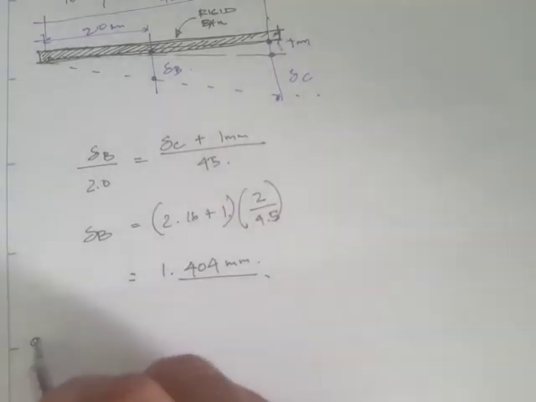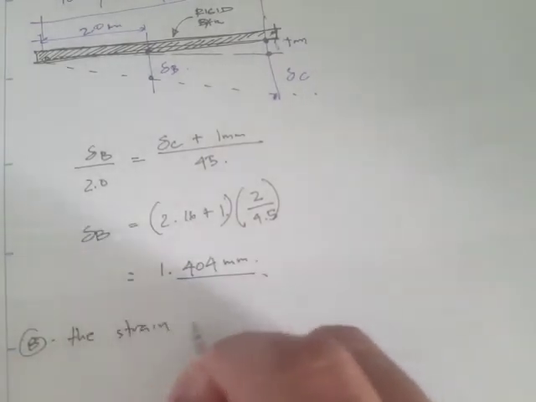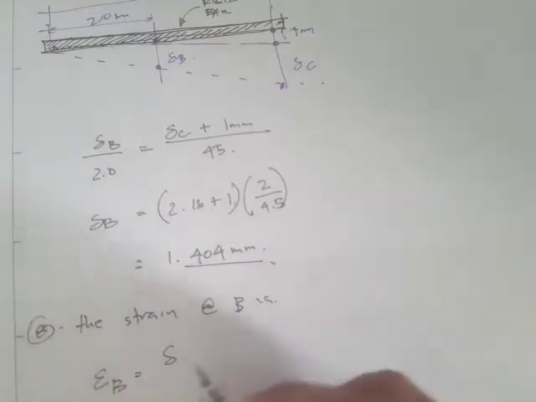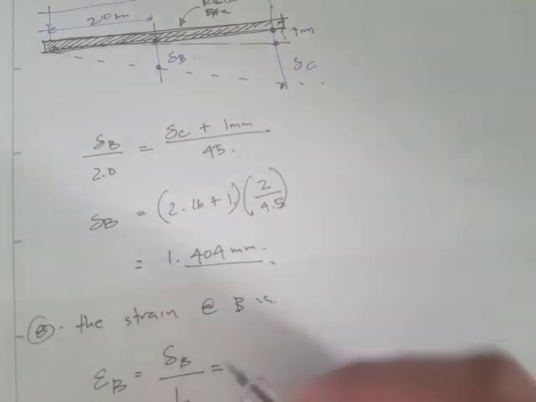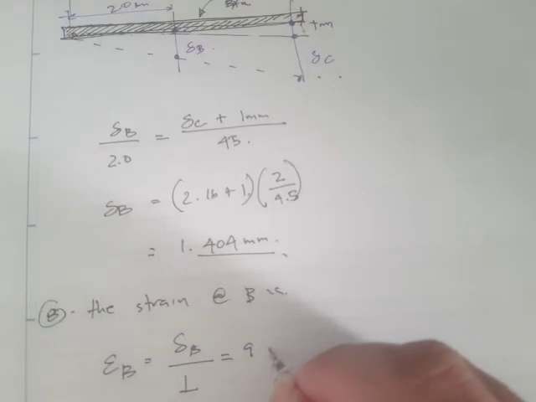Therefore the strain is simply the deflection at B all over L, and this is equal to 936 micro strains.